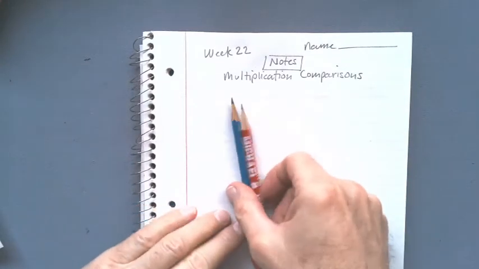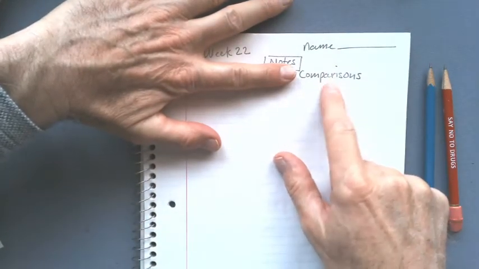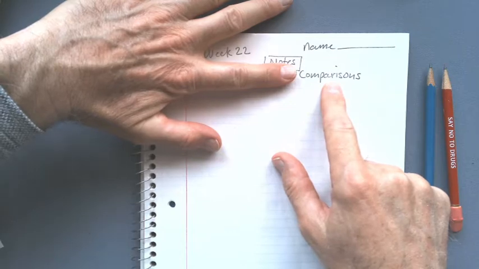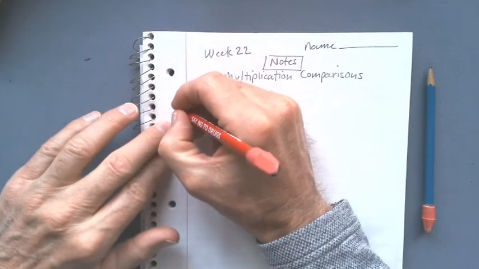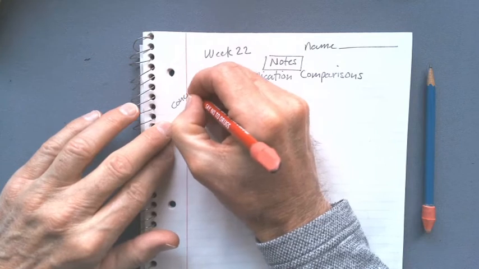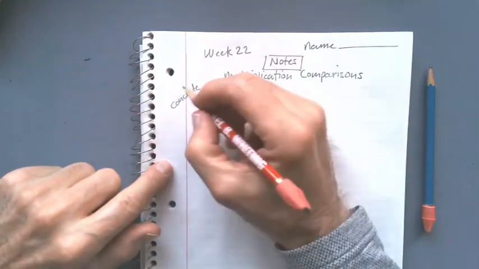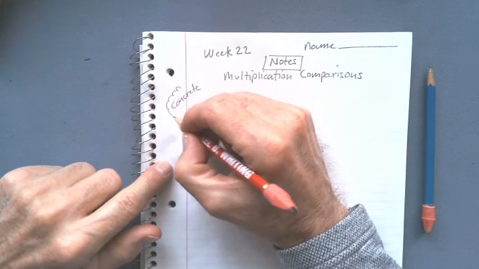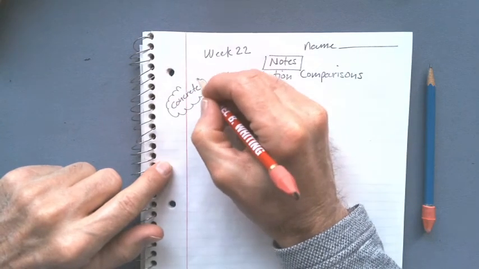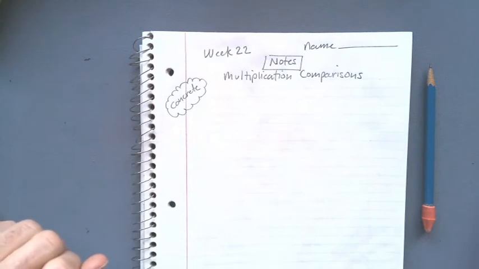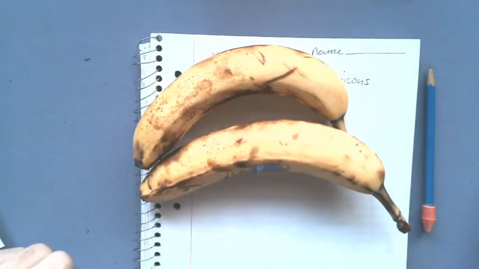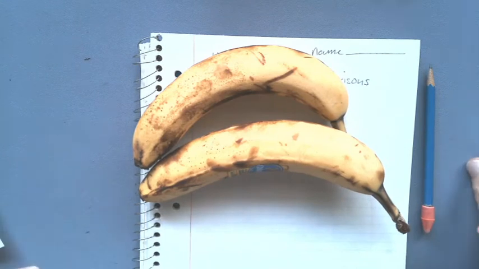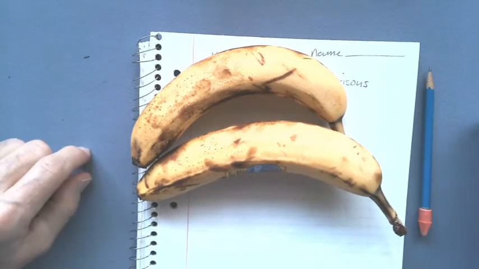For multiplication comparisons, we're just going to look at this part, this comparison part. What does that mean? So let's take something concrete to start out with, because we always go from concrete to more abstract. And let's see, we need something that you're familiar with. How about bananas? Oh, Mr. Budinger, have you gone nuts?